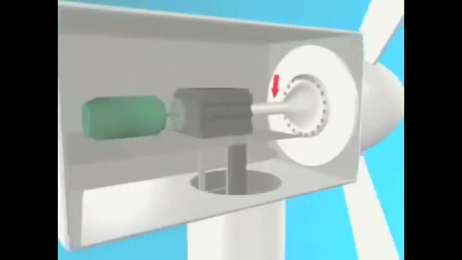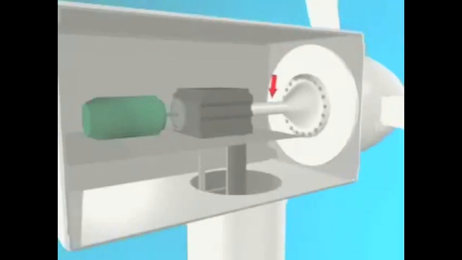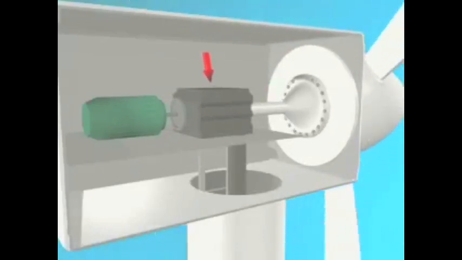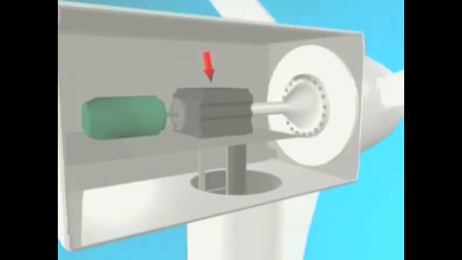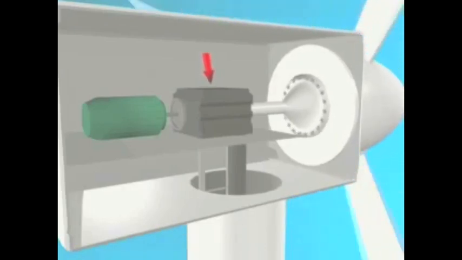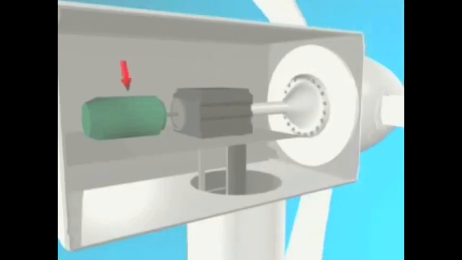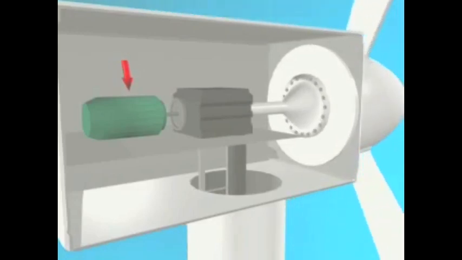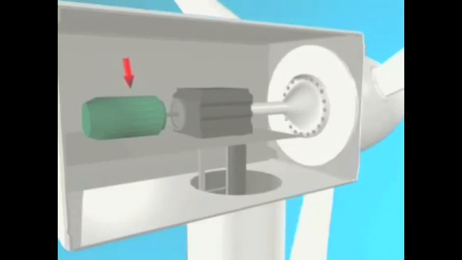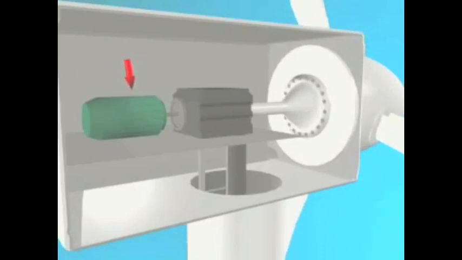The rotor connects to the main shaft, which turns inside the generator housing. Here, a magnetic rotor spins inside loops of copper wire. This causes electrons inside the copper to flow, creating electrical energy, what we call electricity in our daily lives. For this wind turbine, a step-up transformer inside the nacelle increases the electrical generation from 690 volts to 3,400 volts.